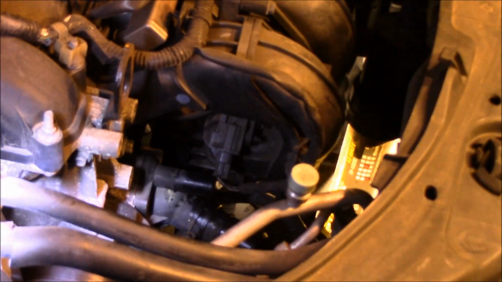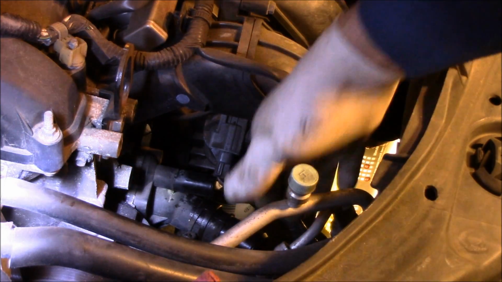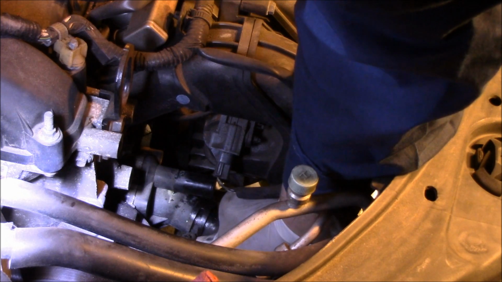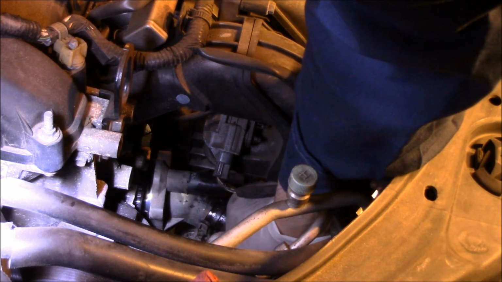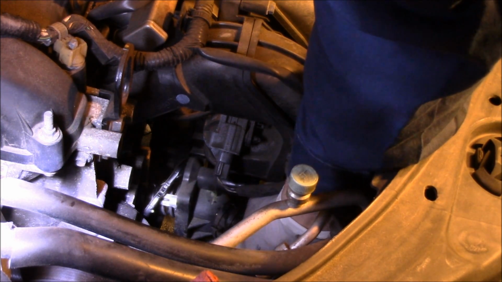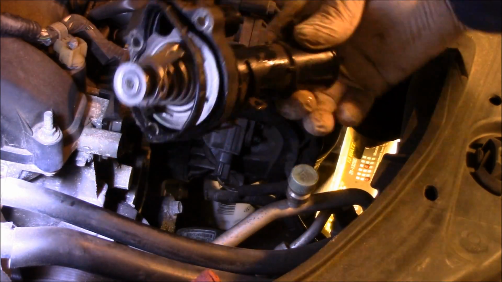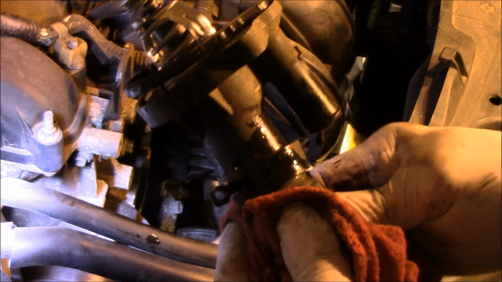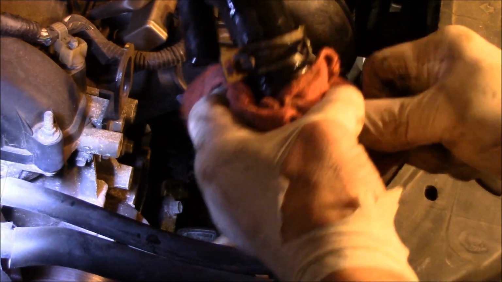Okay, now we'll take that thermostat housing out. It's just stuck on there at this point. It's already loose, so we're just going to crack it loose. And we'll take it out. And that is the old thermostat. And let's get a light over here so we can see.